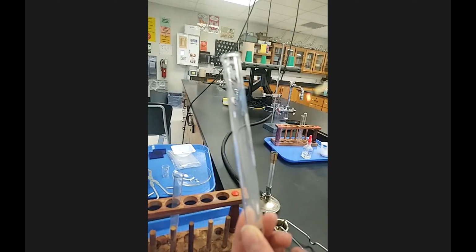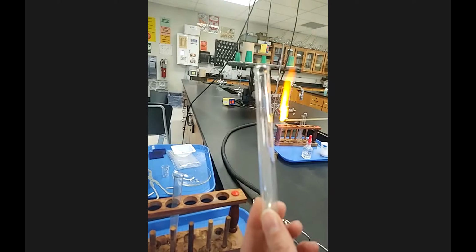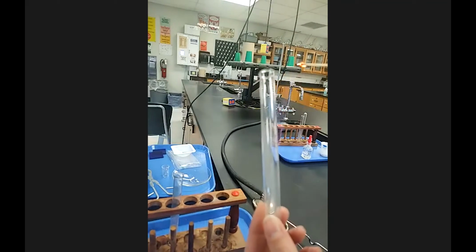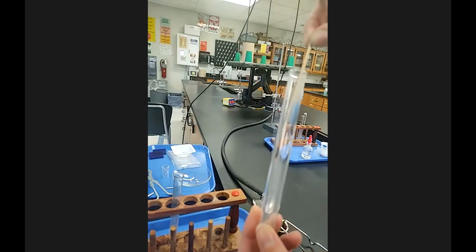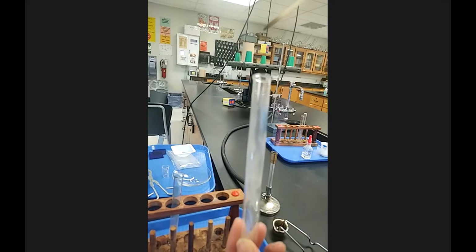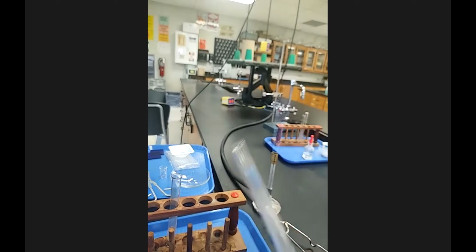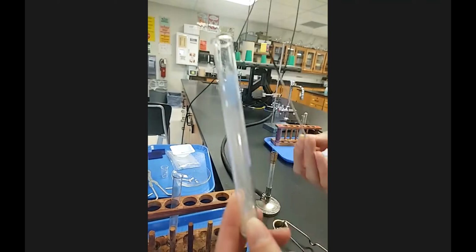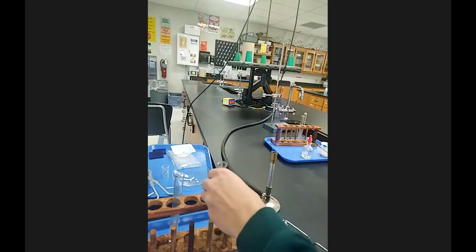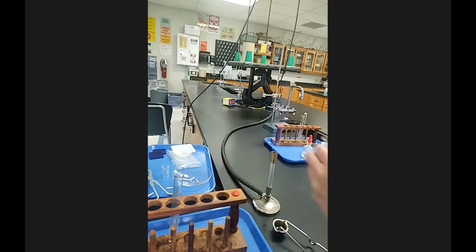So this had nothing in it before, just a normal test tube. And if I do a burning splint in a test tube, so you know what happens as well. Again, a reference point, an anchor point, so that when you see a burning splint or a glowing splint go in test tubes and they do something different or the same, you have kind of a reference there.